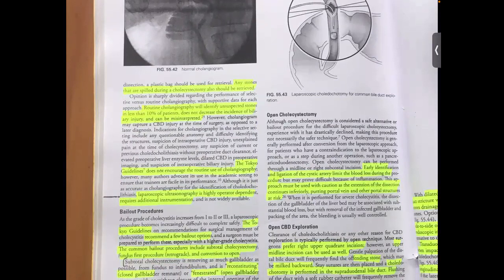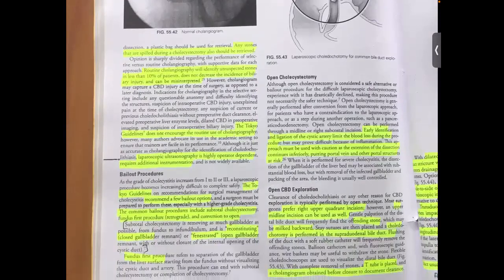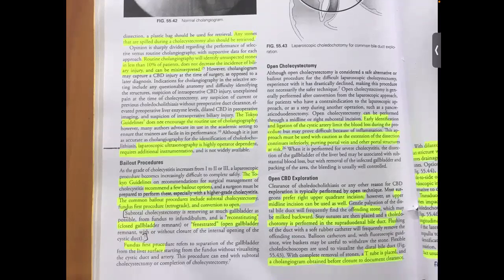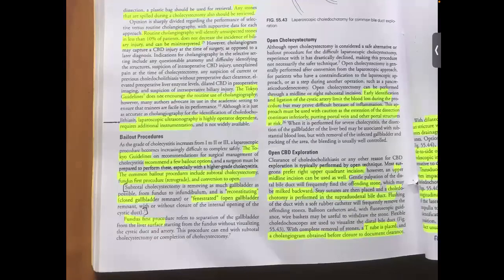So next is routine cholangiogram. Just like we saw in the beginning of the chapter, the basic points: there is no recommendation for routine cholangiogram, only for selective cholangiogram. Routine cholangiography will identify unsuspected stones in less than 10% of patients only, does not decrease the incidence of biliary injury, and can be misinterpreted. So these are the disadvantages, and we are not recommending routine cholangiography. The Tokyo guidelines do not encourage the use of routine cholangiography. So who said not to use it routinely is the Tokyo guidelines.